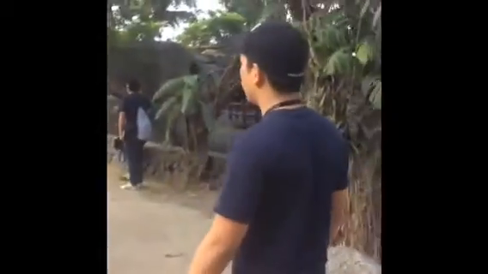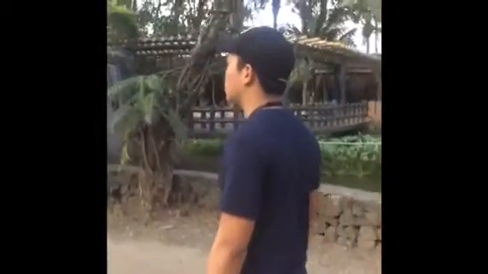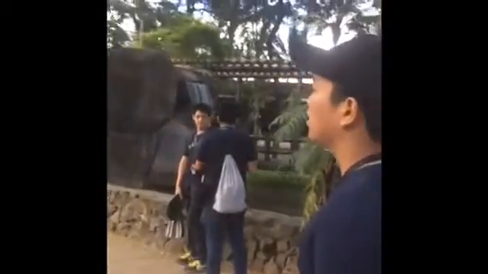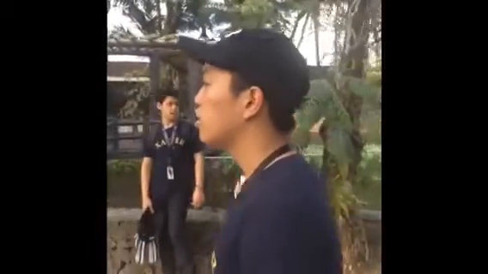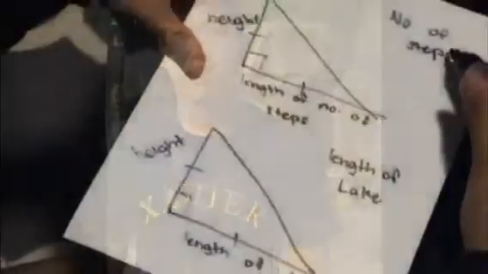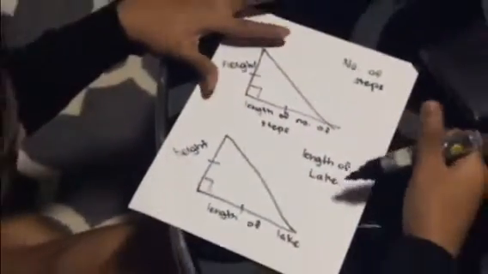1, 2, 3, up to 25. And using that, you multiply it by your pace factor, so that the number of steps and the length of the lake are the same.